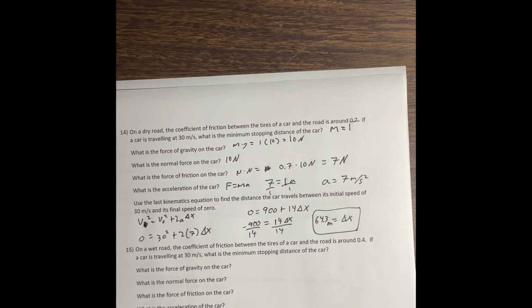Okay, that's going to be it for today. Good luck with these problems, and I'm looking forward to seeing you tomorrow. And we'll be starting circular motion, which also has to do with forces, and we'll be referencing some of this. But make sure you do these problems and be ready for the quiz tomorrow. So have a good one, everybody.